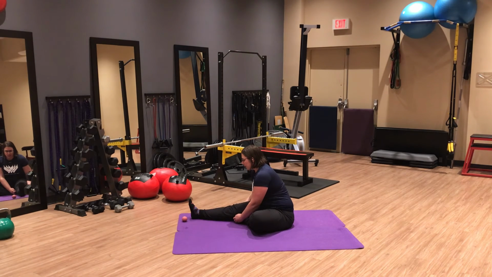Again, we want the stretch in the meaty part, so keep your knees softly bent if you need to. And we're going to do one more round of that. So you're going to drive your heel into the floor, almost like you're curling it towards you, like you're trying to make a divot in the floor.